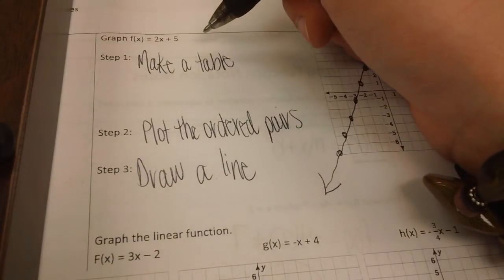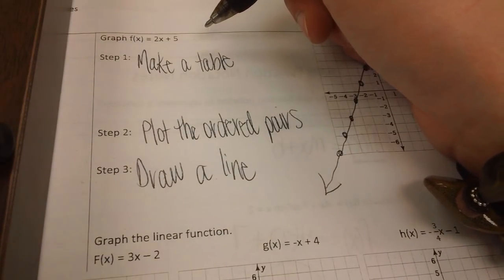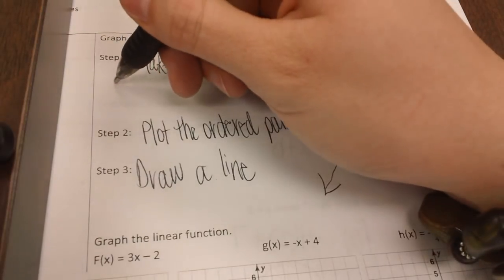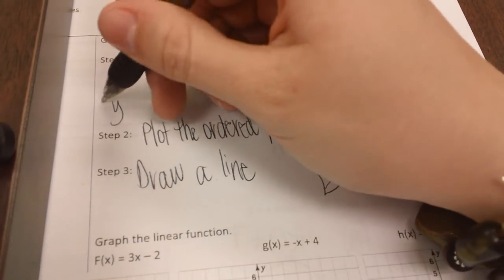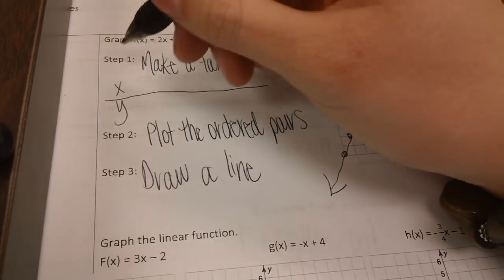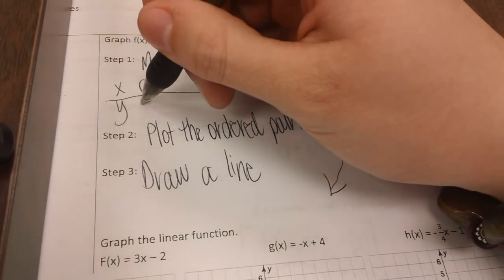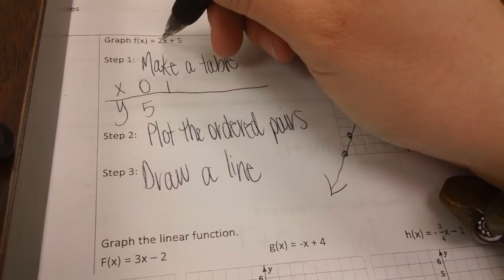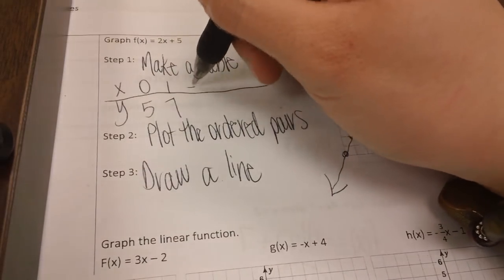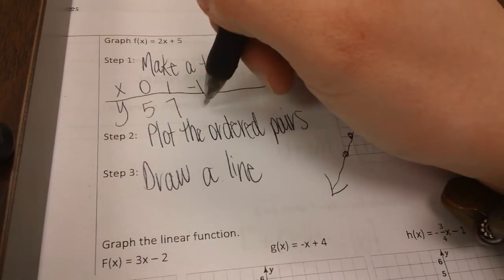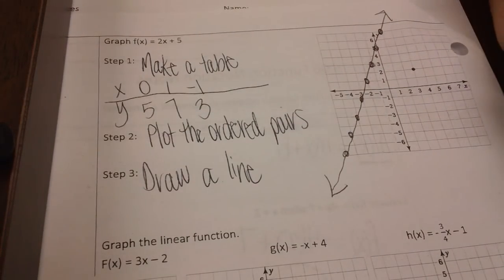So let's just go over how to make a table really quickly. To make a table, I would choose some x and y values. If we chose 0 for x, 0 plus 5 is 5, 1 plus 5 is 6, 2 plus 5 is 7, negative 1 plus 5 is 4, negative 2 plus 5 is 3. That would be good enough.